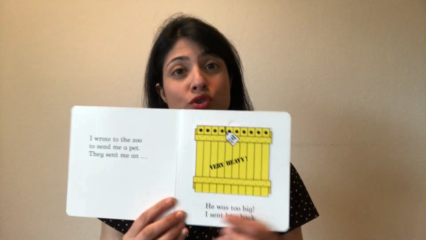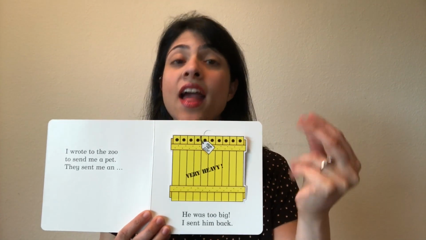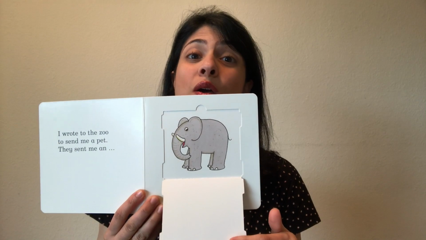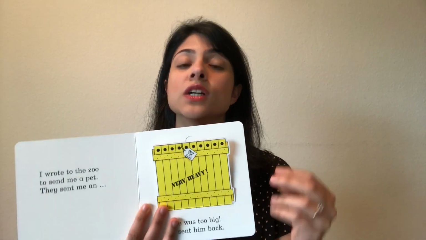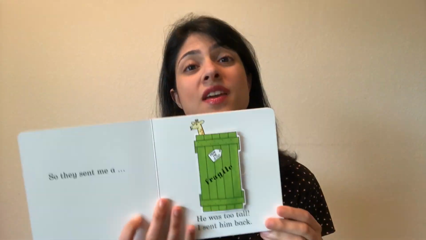I wrote to the zoo to send me a pet. They sent me an elephant. Can you guess the word? And the student says elephant. Alternatively, you can say el-e-phant and the student will say elephant. And like this you proceed for every animal in the book.